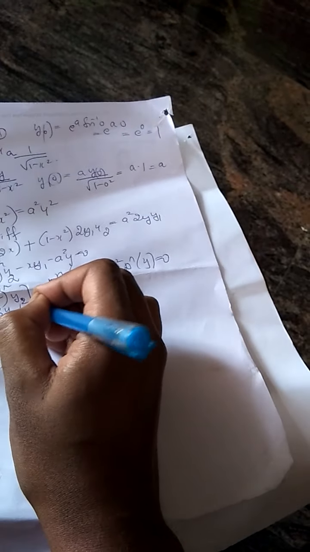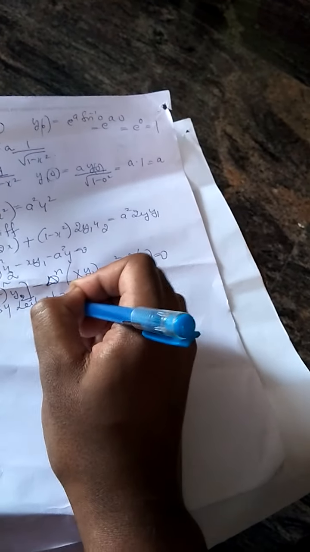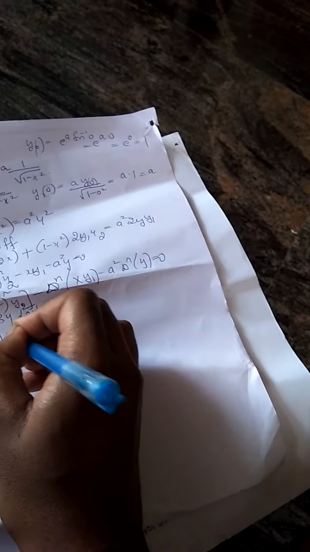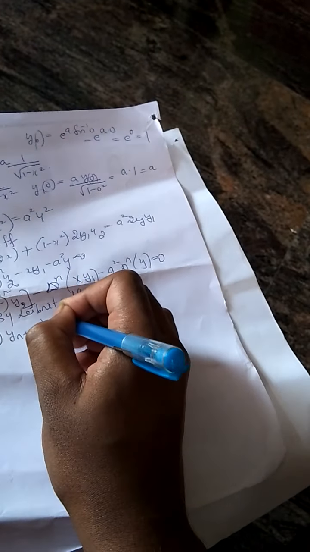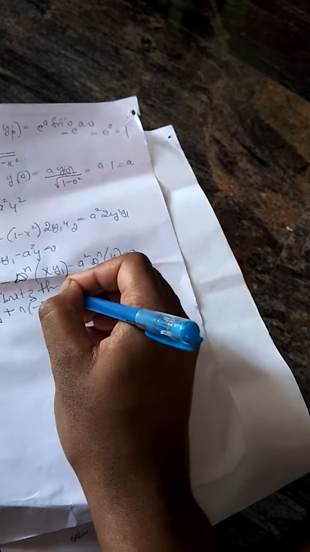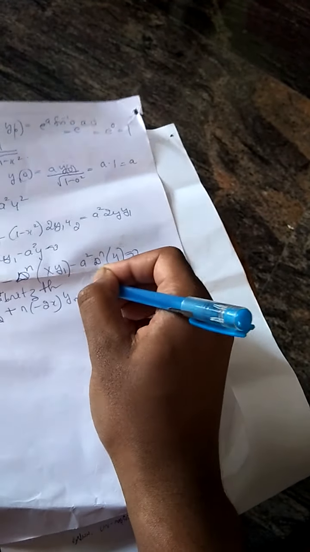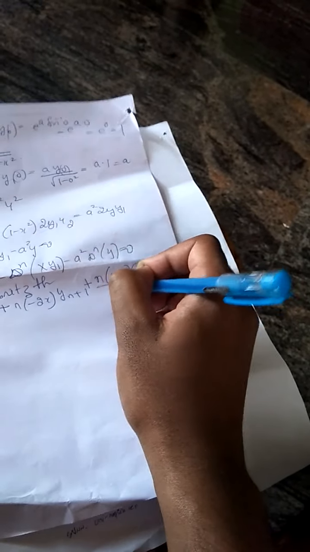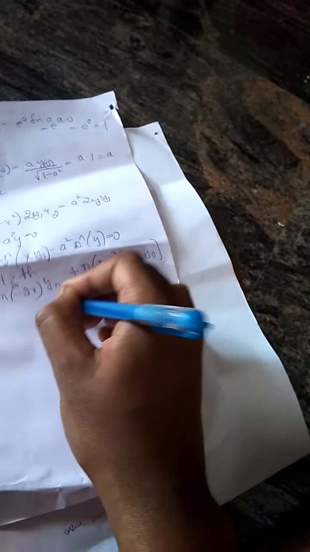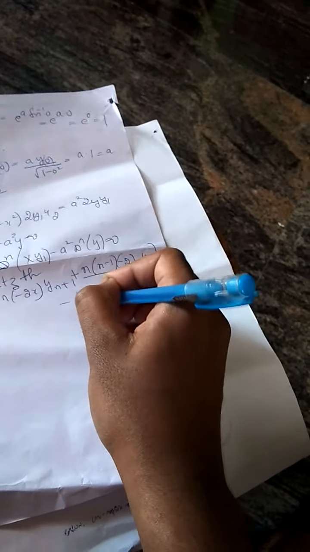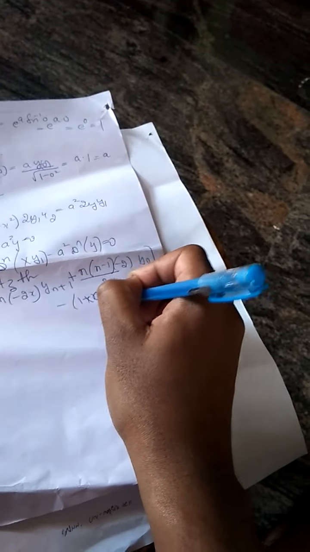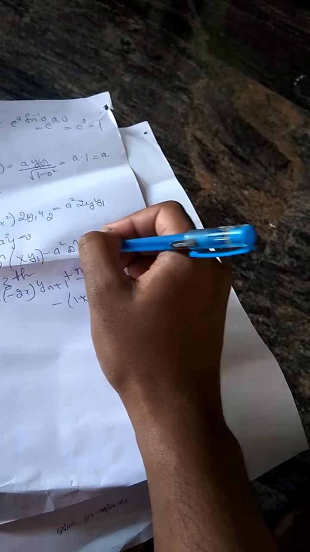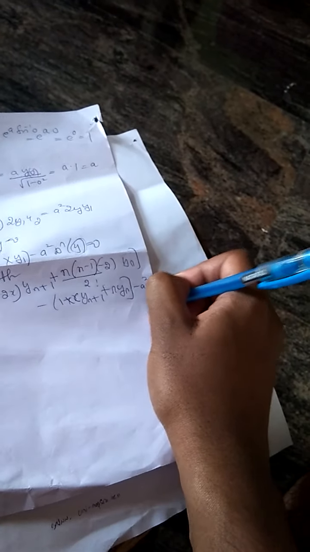So by Leibniz's theorem, it is 1 minus x square y n plus 2, plus n of minus 2x y n plus 1, plus n into n minus 1 over 2 factorial of minus 2 y n, minus of x y n plus 1 plus n y n, minus a square y n. If you differentiate it n times, it will become y n.